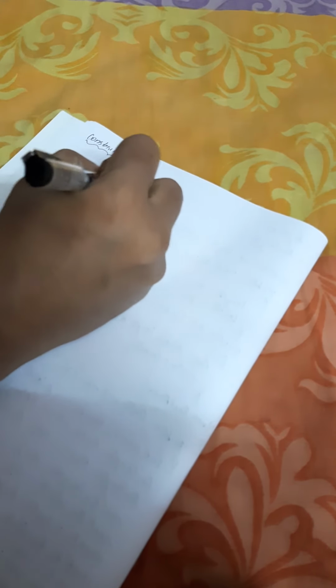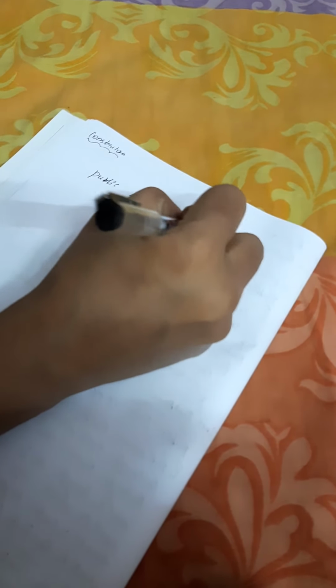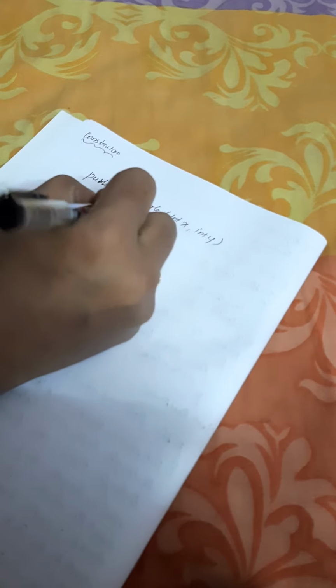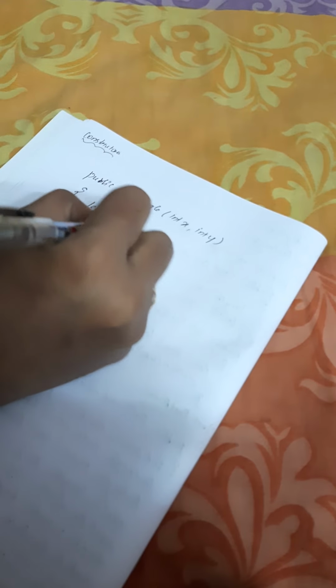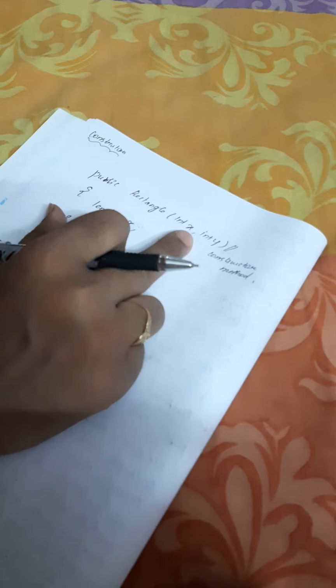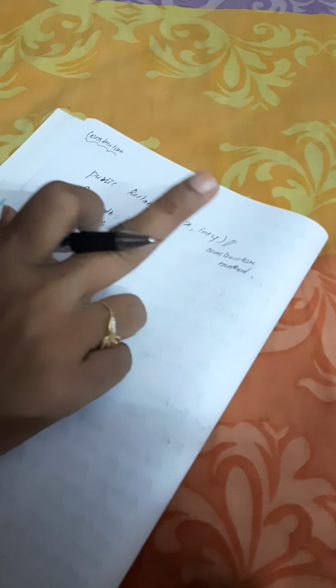See, I'm giving you an example. Public Rectangle(int x, int y) { length = x; width = y; }. This is referred to as a constructor method, because we are enabling the object, we are initializing the object in the class method itself.